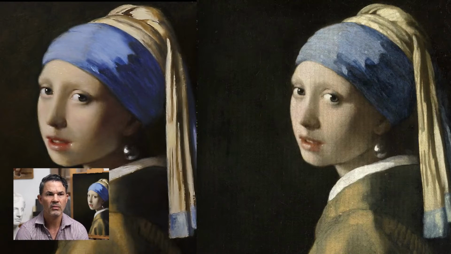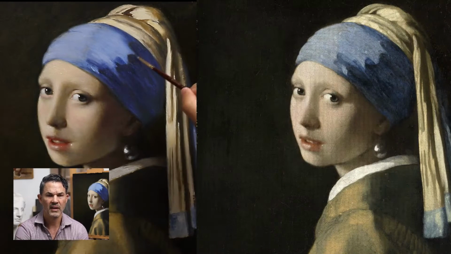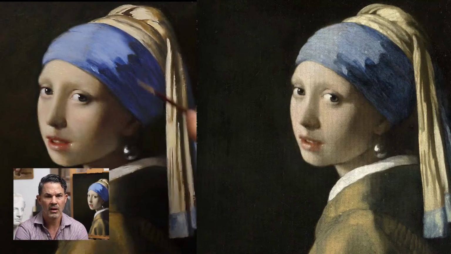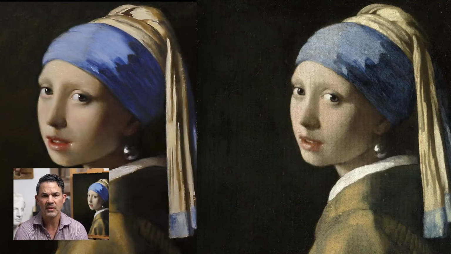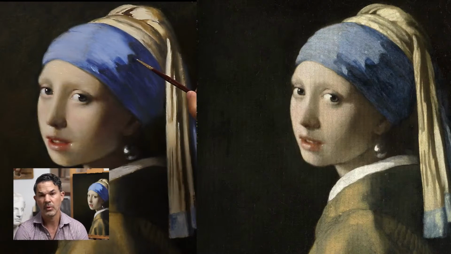Very interesting article, and the scientists that published it are indeed scientists from the Rijksmuseum. They were involved in this project with the Girl in the Spotlight. And yeah, it's just an amazing technique.